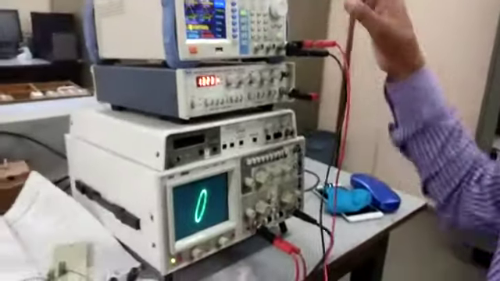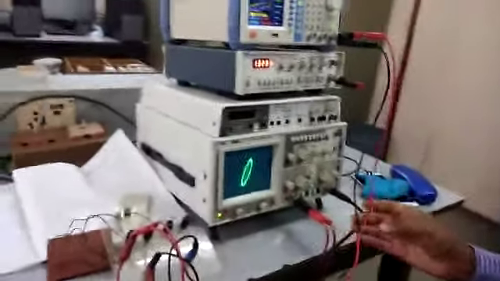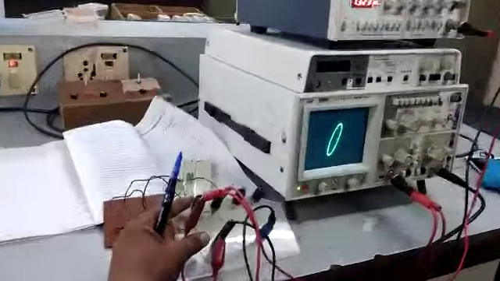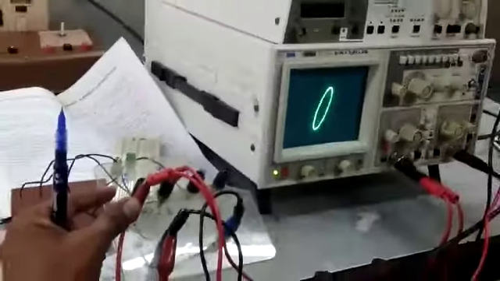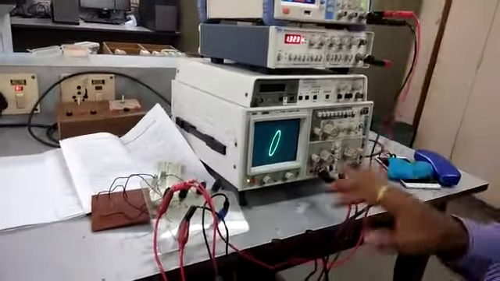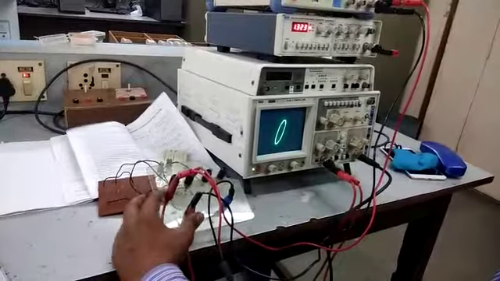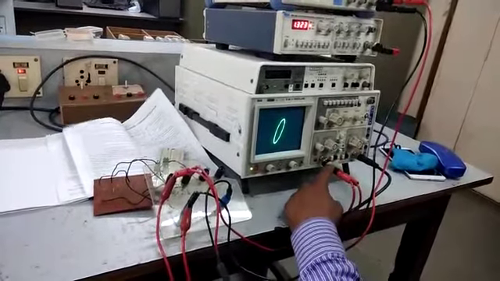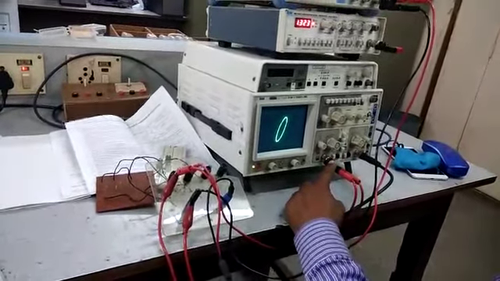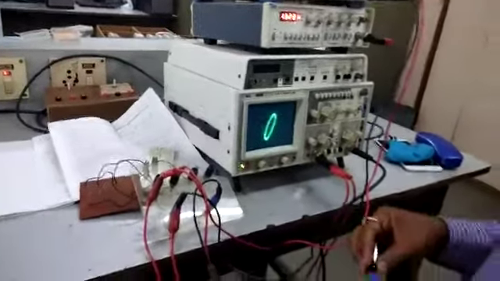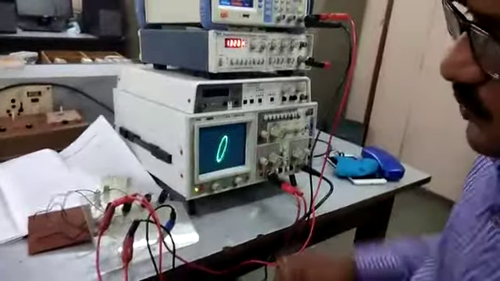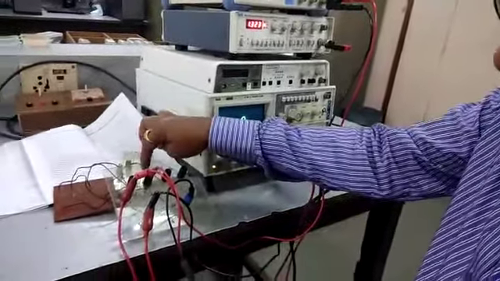Therefore my first procedure is what? From this function generator I am applying a sine wave. This sine wave is given to this RC network. This is my RC network. Then from this positive and negative terminal, common terminal, whatever waveform you are applying from this function generator, of course it is a sine wave, that sine wave I want to observe on channel A. This is the first thing. Secondly, which phase you are selecting here again depends on you. Now I am selecting 30 degree phase shift.